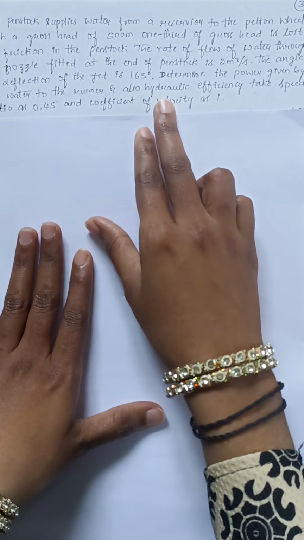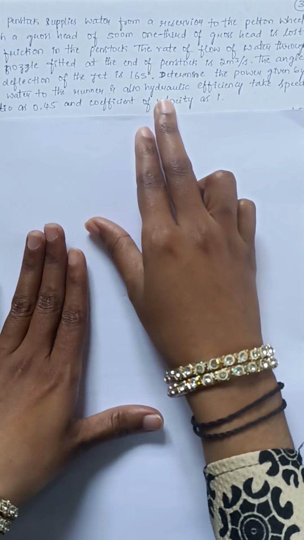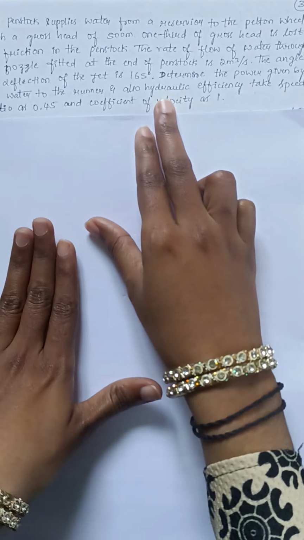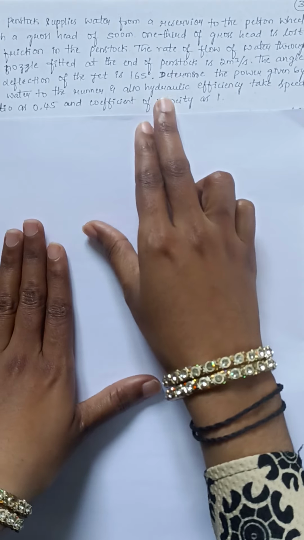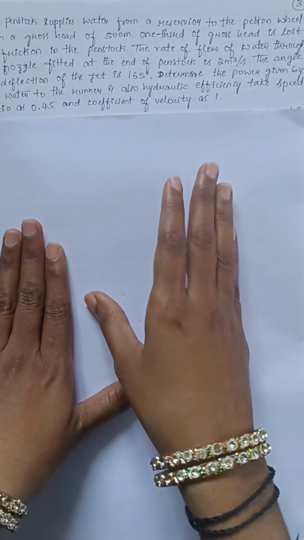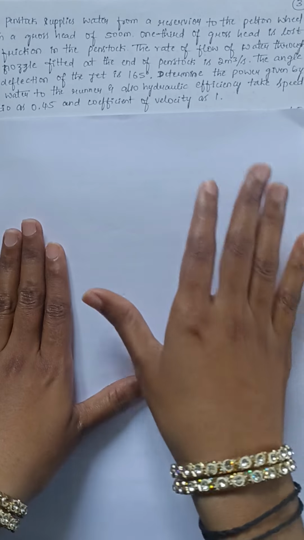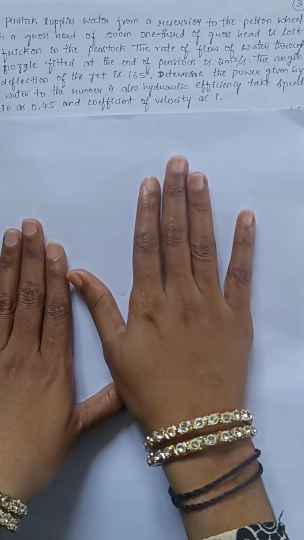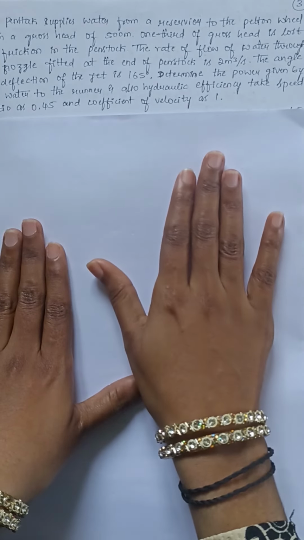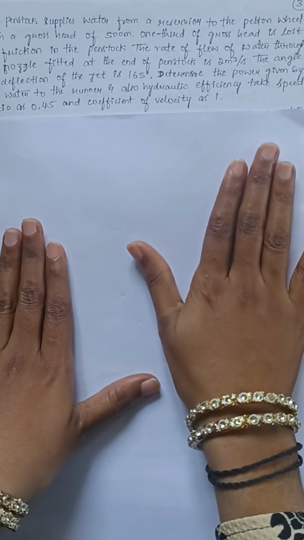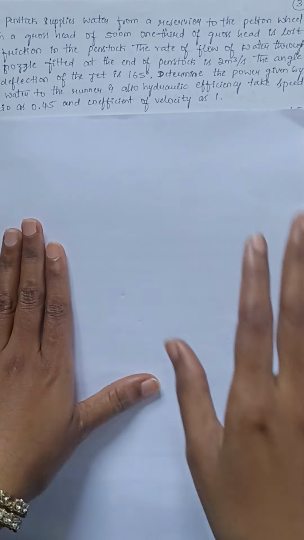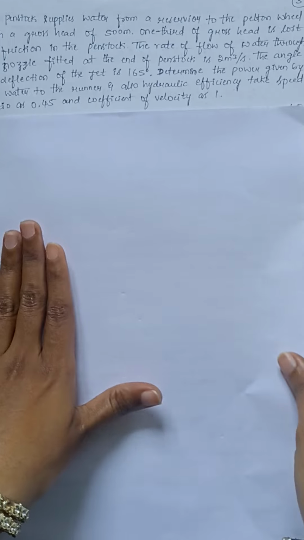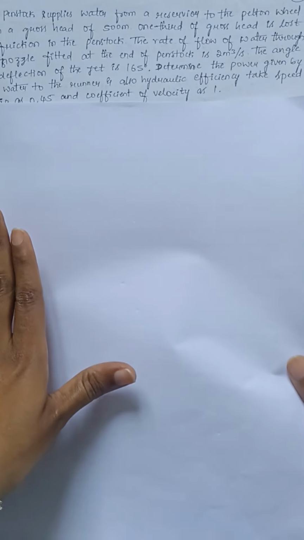Totally we are having two types of problem here. One is either you have to find the power and the hydraulic efficiency, and in the second type of problem we need to design the whole turbine. So basically here we are not designing the turbine, we are just finding the hydraulic efficiency and the power which is required for the turbine. For this type of problem, let us see what are all the steps that we need to follow.